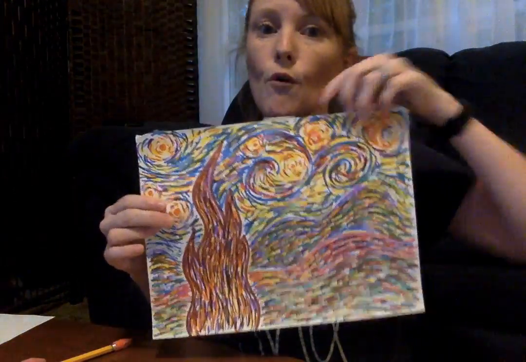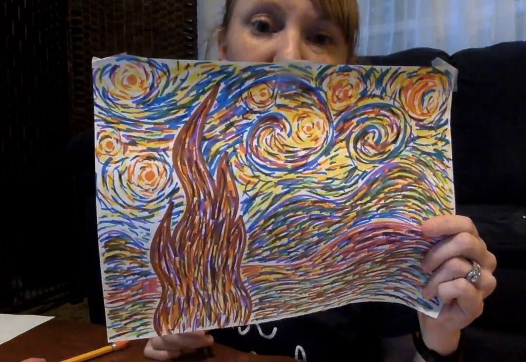If you want to wait for me to do it with you next week, you can, because we're going to be working on this for two weeks, just like we usually do in art class. So start drawing your Starry Night. You can start adding some colors, but don't finish it. This is going to be our final piece.